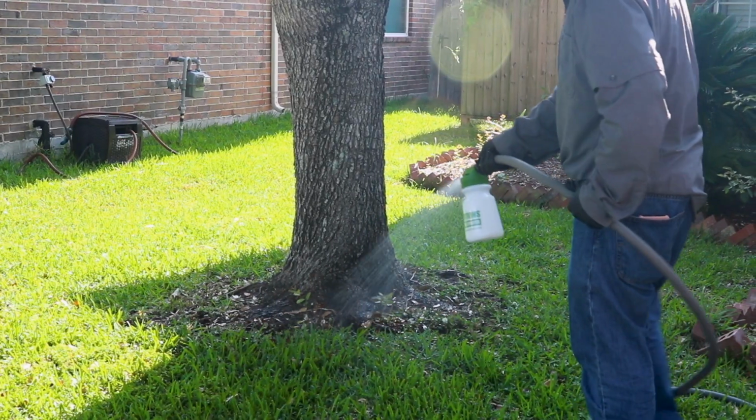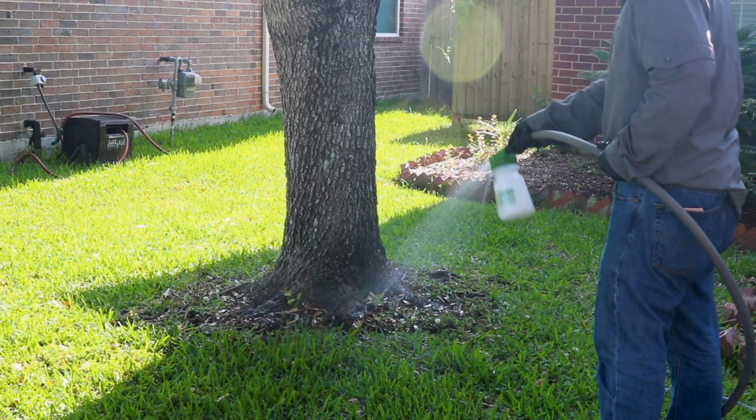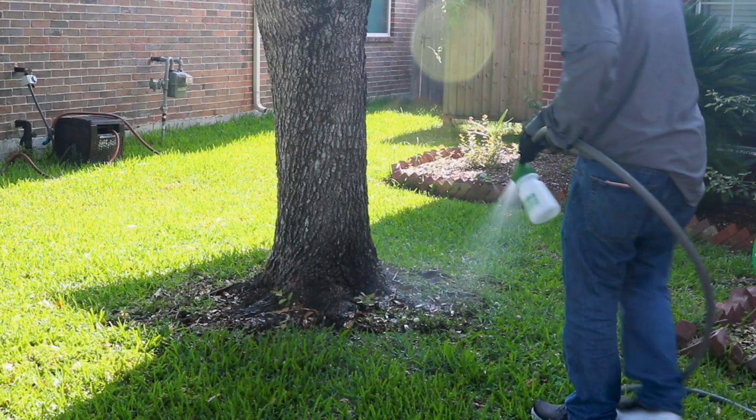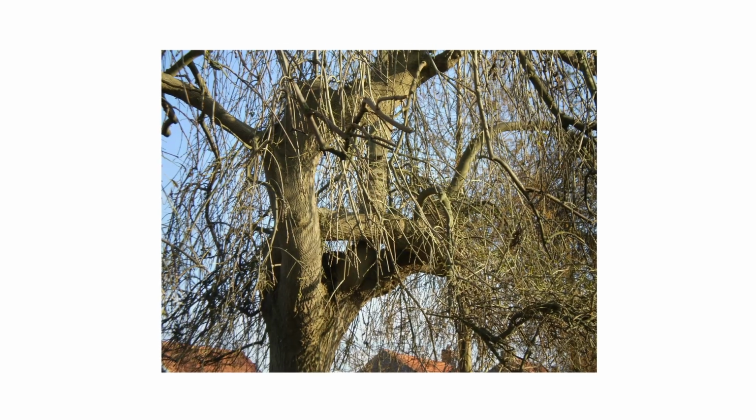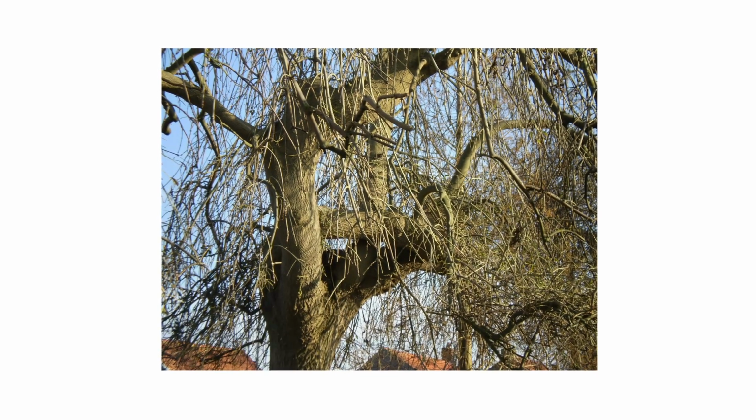In some cases, it can take 60 days or longer for the product to fully translocate into the plant. Keep in mind that after emerald ash borers have been controlled, trees with existing damage and stress may never fully recover.